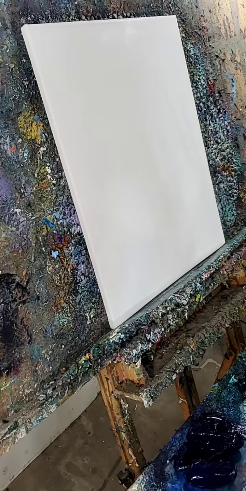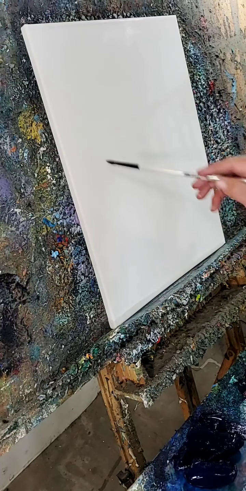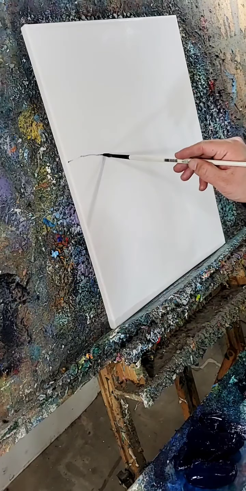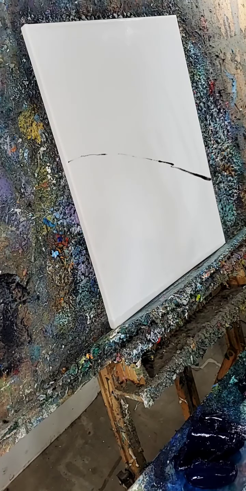So I'm going to start out with some black. It's very simple. Very simple. That's all we're going to do.